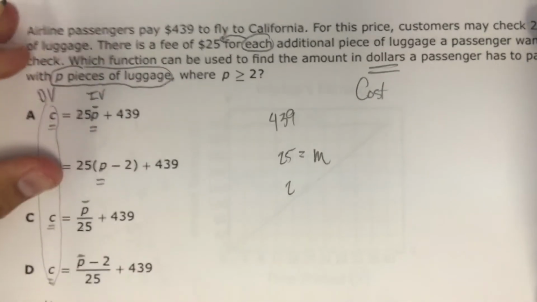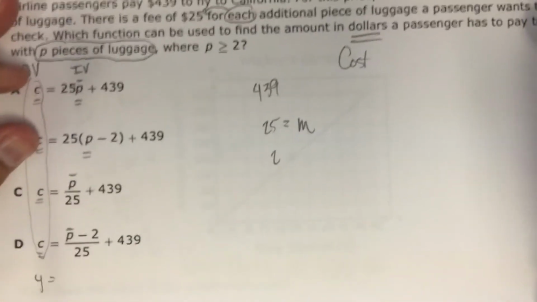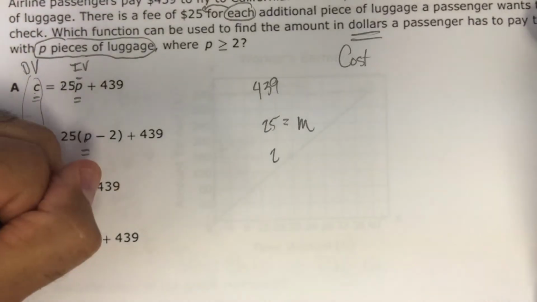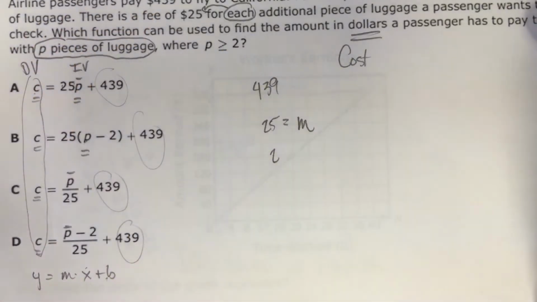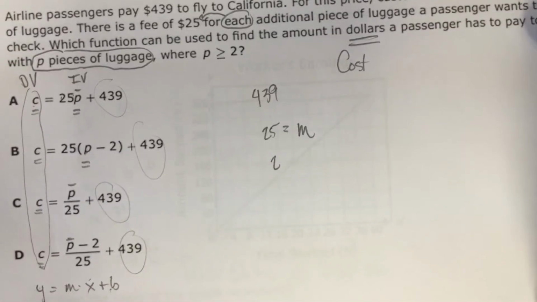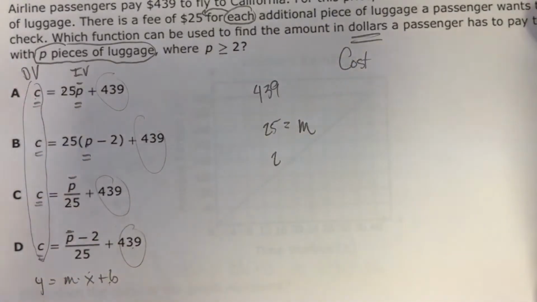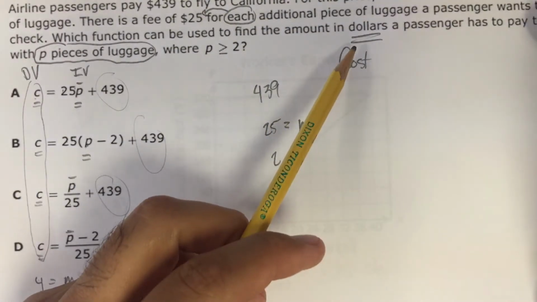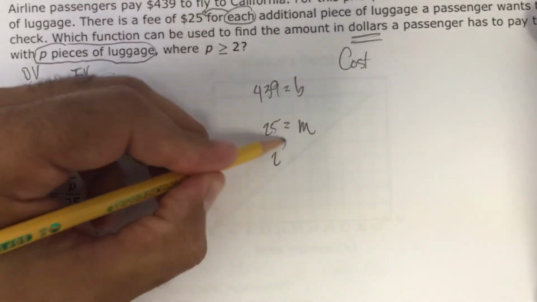y equals mx plus b. m is 25, C and P are the variables, which makes 439 the initial value. As it starts, you have to pay $439 in order to fly. So that's the initial value. And then the total price is determined by how many bags you check. So if this is b, what's happening with this part right here?